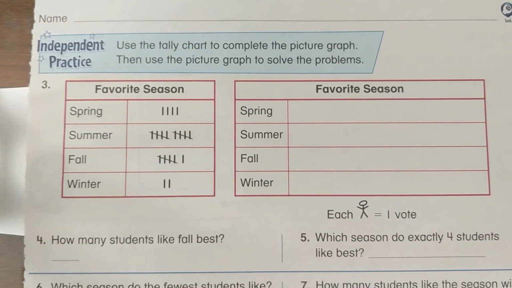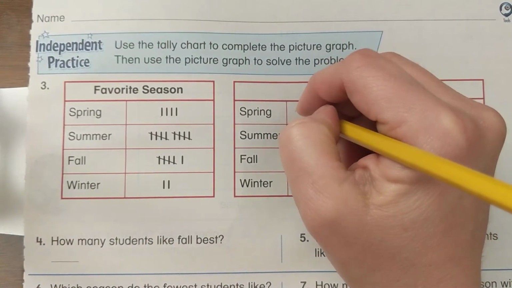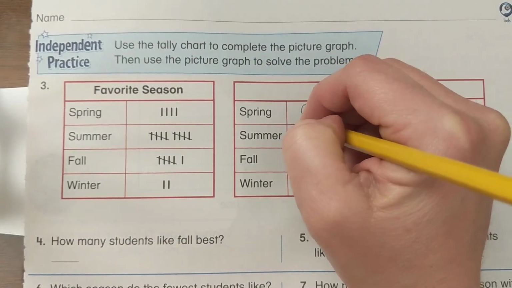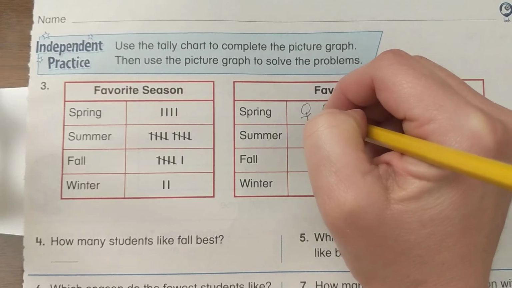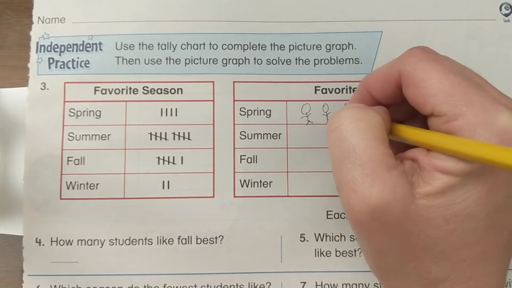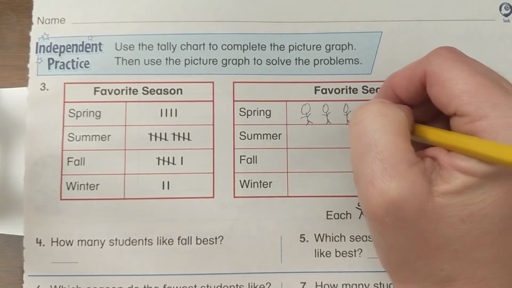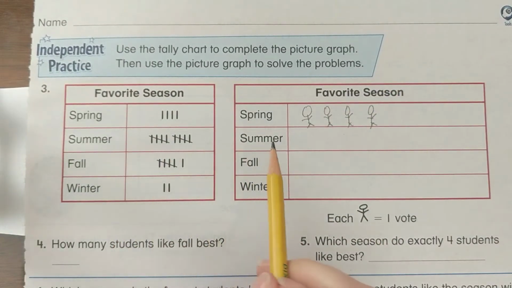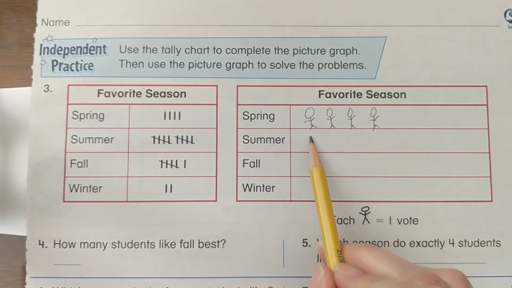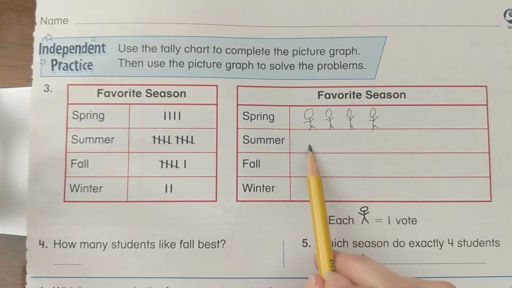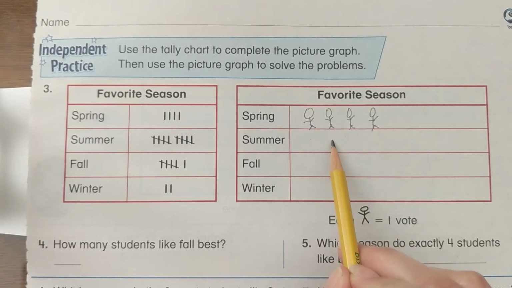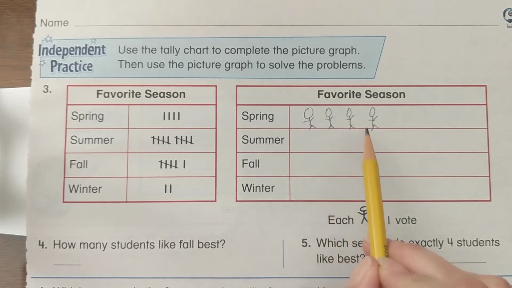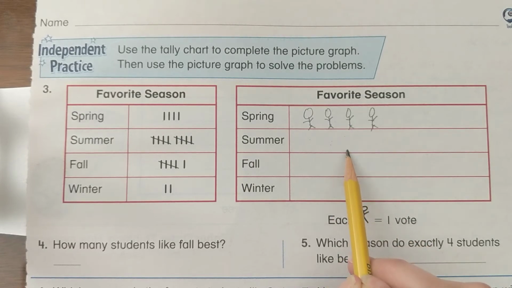Spring had 4 tally marks, so we need to draw 4 stickmen. Okay, when I get to summer and I'm drawing, my first stickman should be right under the first one here. My second one should match it right under there. Third should be right under him.